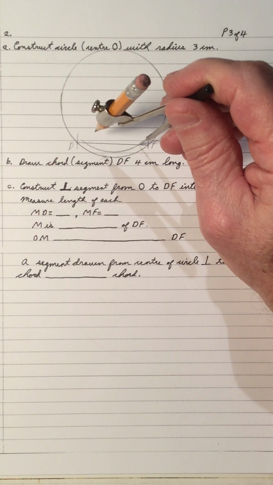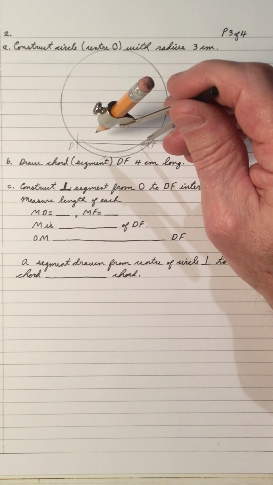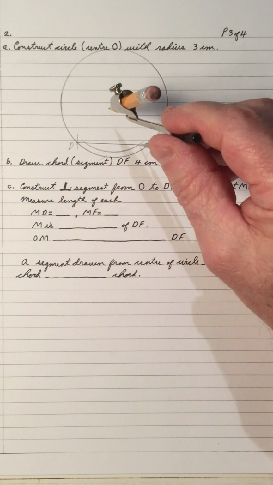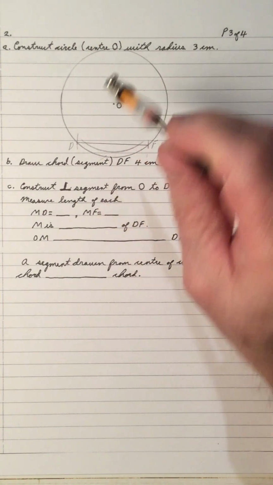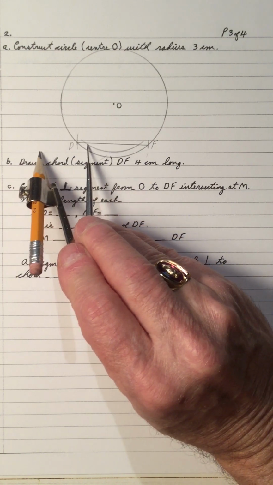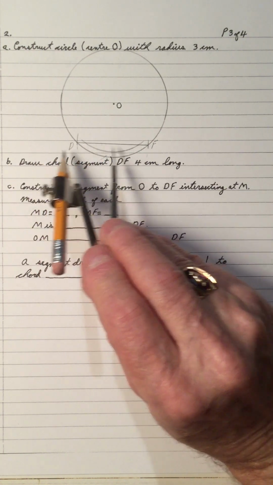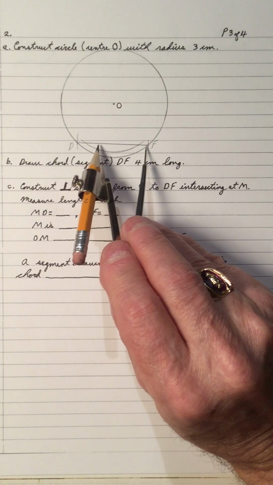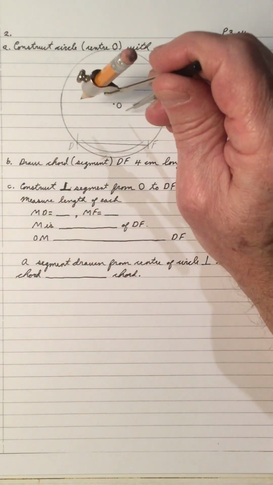It makes no difference which one you do. But since I got the new arcs drawn, let's use those. I have to take a radius greater than half the length of this segment. So I have to take a radius on the compass greater than half the length of this segment here. If I use D and F, then I have to take it greater than half the length of the segment.